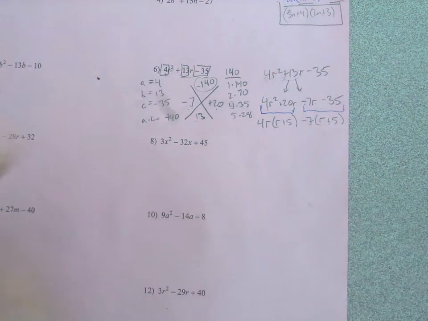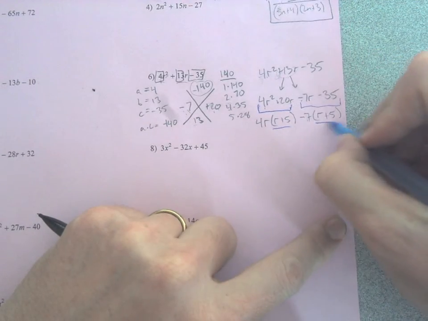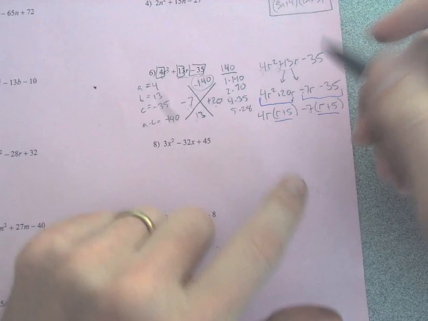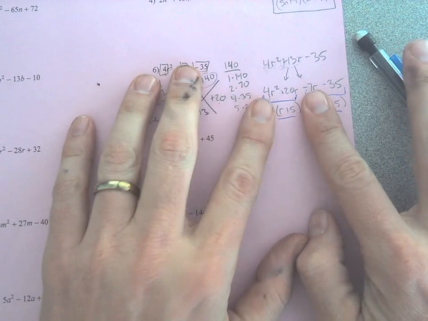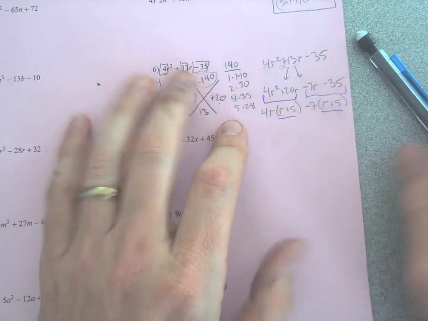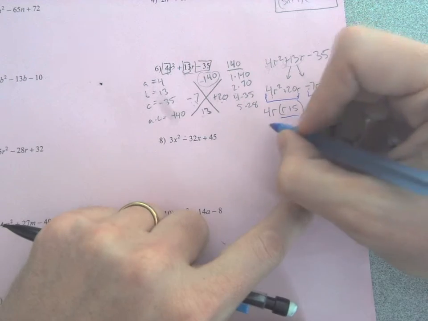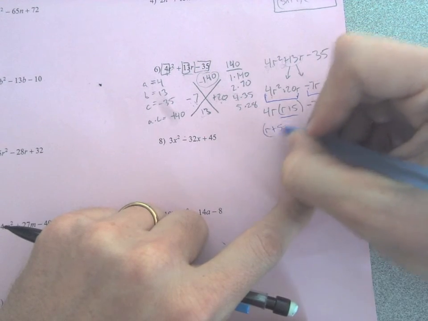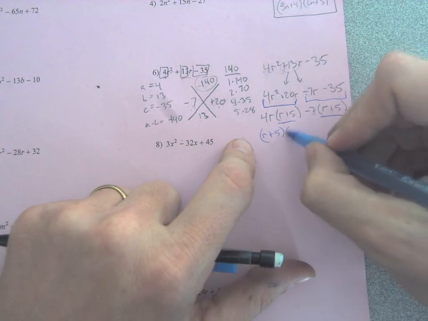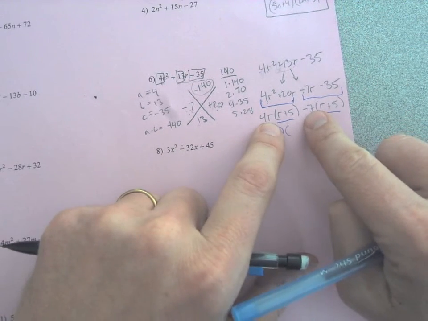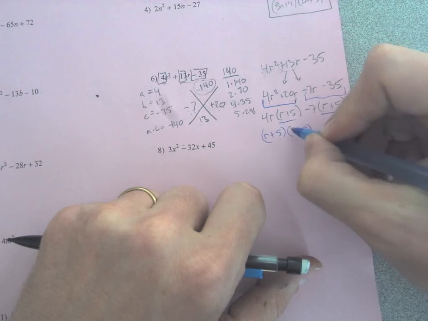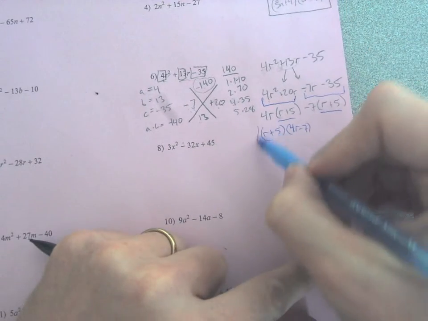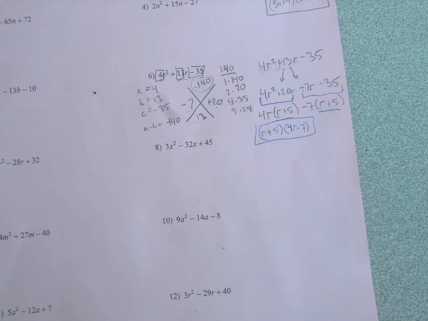Okay. And now I can undistribute the r plus 5. So the common factor for this term right here and this term right here is r plus 5. It's a binomial. So when I undistribute that binomial, what's left is the 4r and the negative 7. There we go.